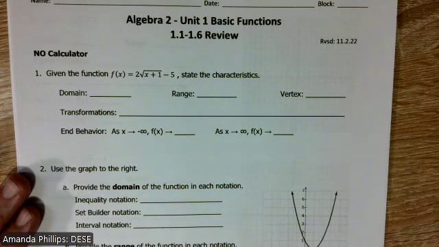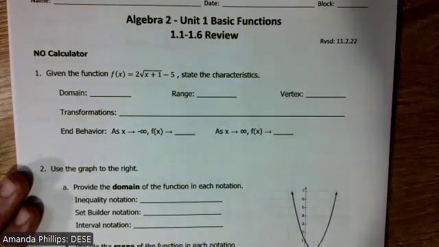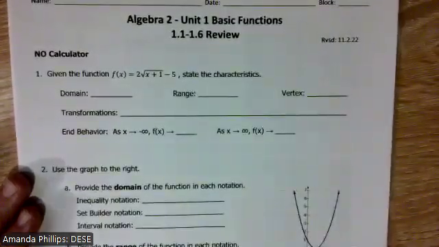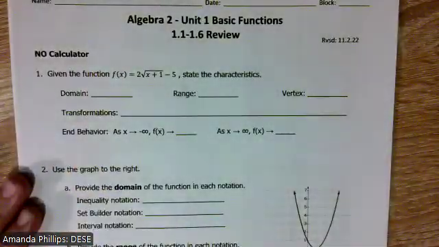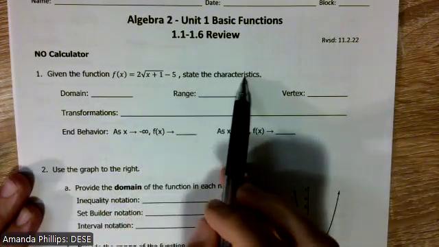So it's basically, if you remember, the lessons are really the same. It's just the functions that are changing and how they look and how we can answer these key characteristics. So let's go ahead and get started. So this is definitely no calculator part, just like before, there's a no calculator part and a calculator part. So it says, given this function, state the characteristics.